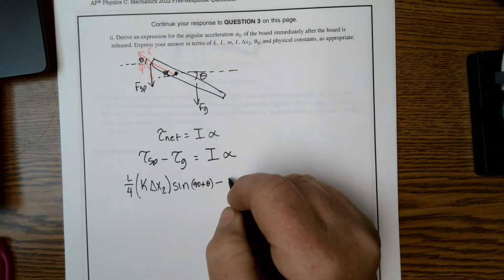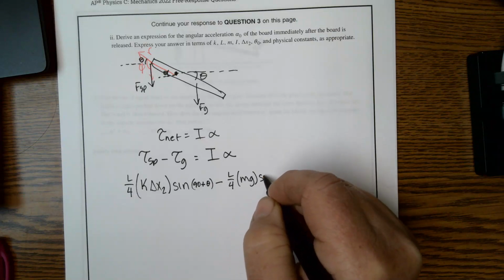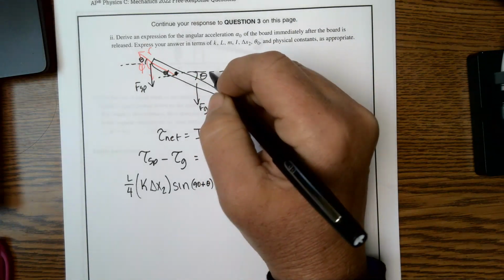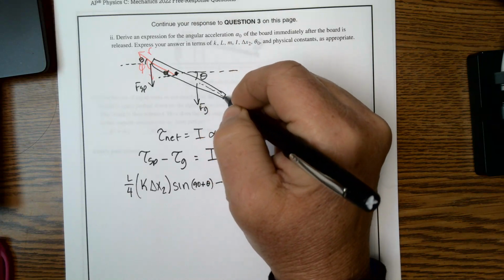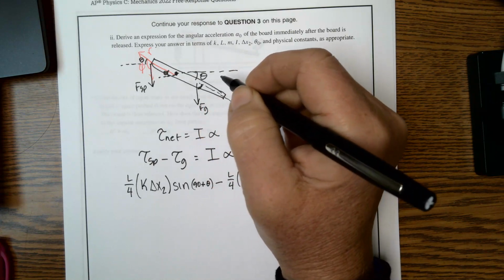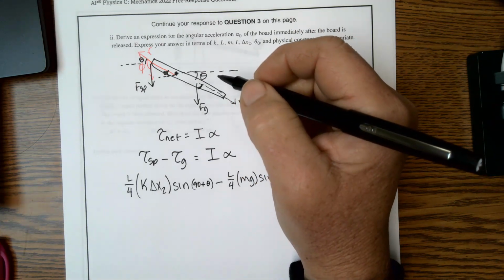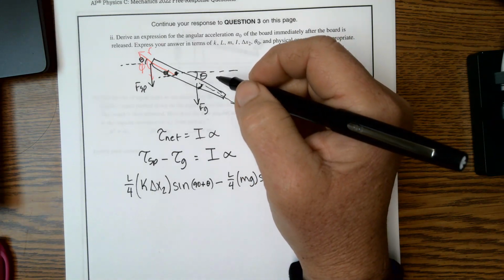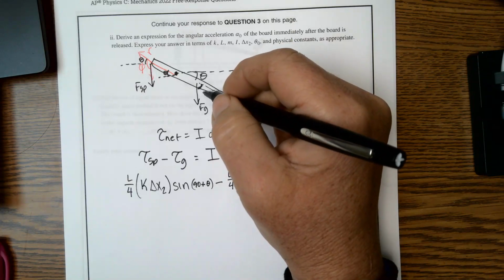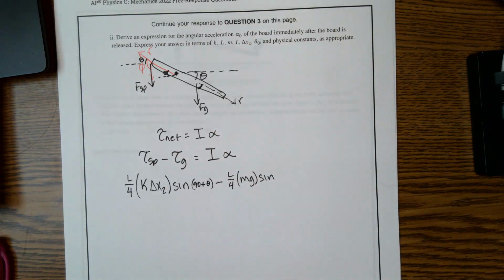Minus the torque of gravity, which is L/4 times gravity, which is mg, times the sine of, also, here's gravity, here's my R, the angle between them is going to be, let's see, if this is theta, then that's going to be 90 minus theta. One second while I check here, because I thought that I had squared that just a second ago.